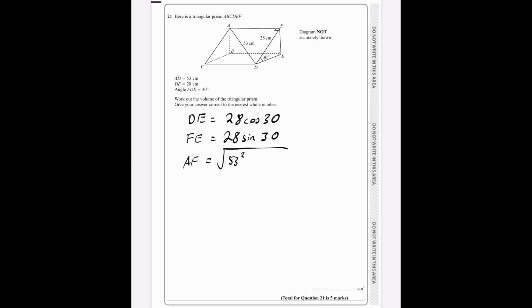We have that DF is 28, and so we can use basic SOHCAHTOA to find those two other angles. Then to work out AF, we can use Pythagoras on ADF. That gives us the three calculations we need. If you worked out the individual values, that's absolutely fine. Just be careful not to round part way through a question, or leave your answer in surd form and use those. That's not a problem at all.